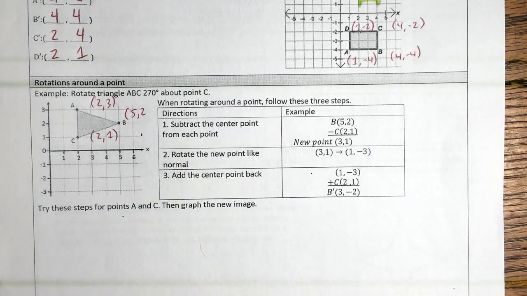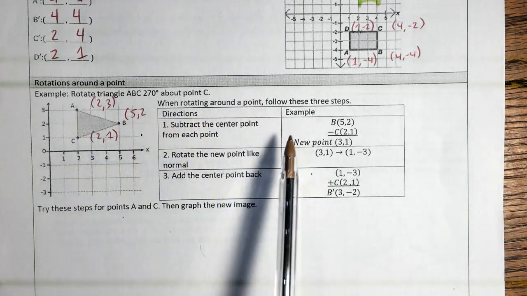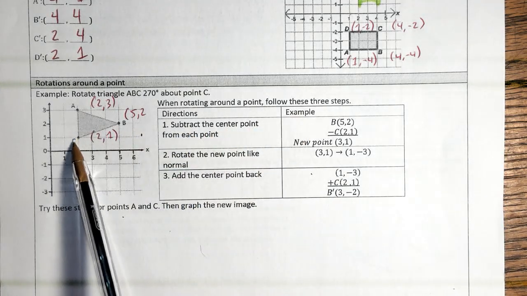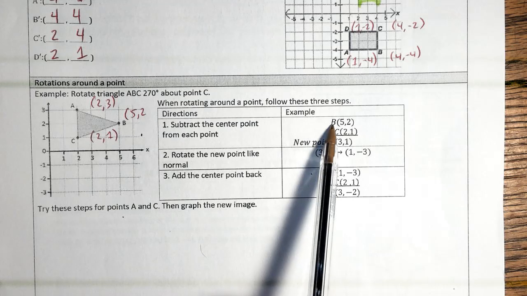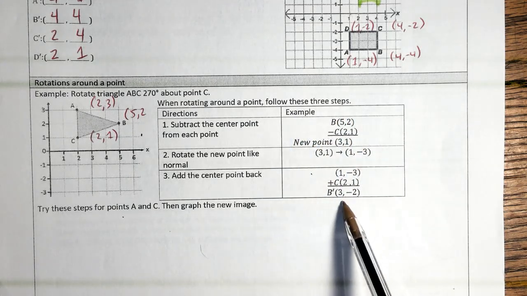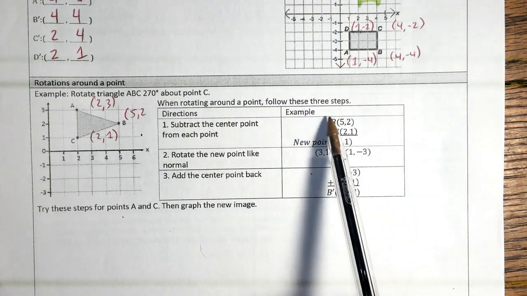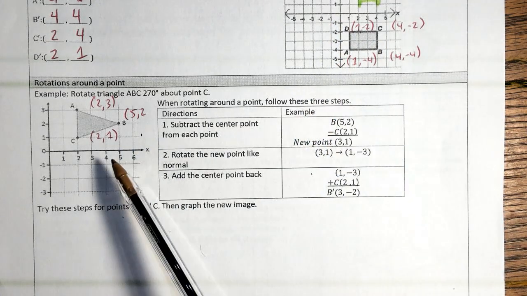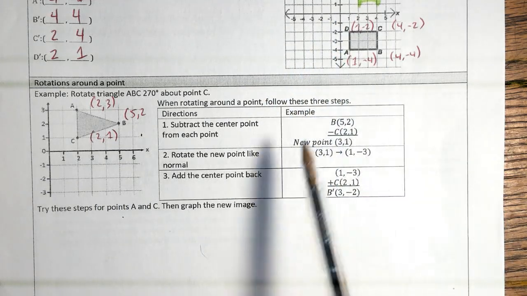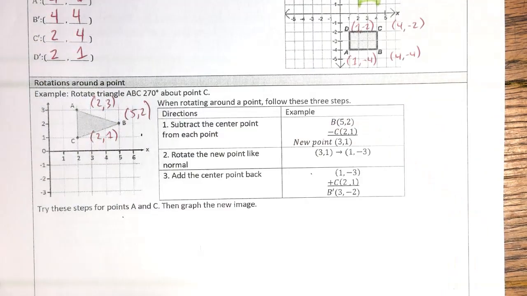All right, so when we're rotating about a point instead of the origin, we're going to have to subtract the point we're rotating from each point and then add it back in, because that will allow us to change the origin from here to wherever that point is. This being 2, 1, our origin would move from here, it would go over 2 and up 1. So we subtract that out of these points and then add it back in.